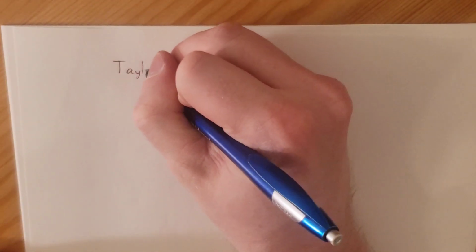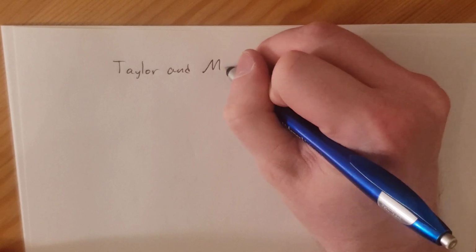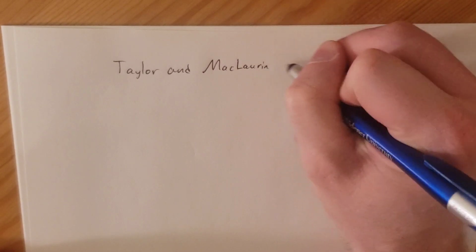In this video, we're going to take a look at Taylor and MacLaurin series. Previously, we have seen some applications of power series, but those applications and representations relied upon 1 over 1 minus x. So in this section, we're going to try to generalize that idea from the previous section in order to try to represent more functions as a power series.